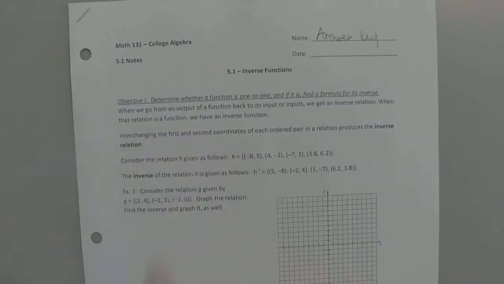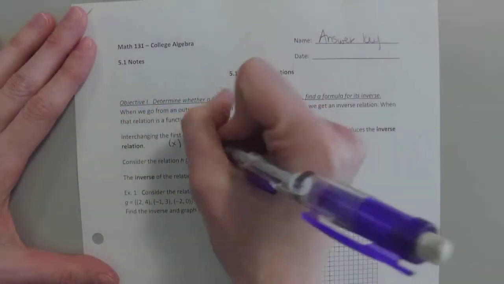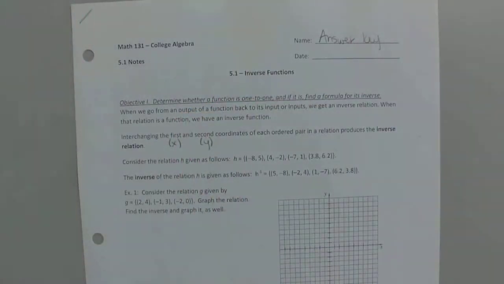It says interchange the first and second coordinates. So interchange the first coordinate, which is usually x, with the second coordinate, which is usually y. We're going to come up with a relationship that's called an inverse relation.